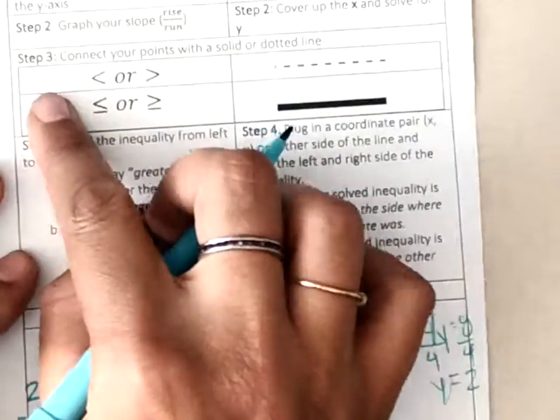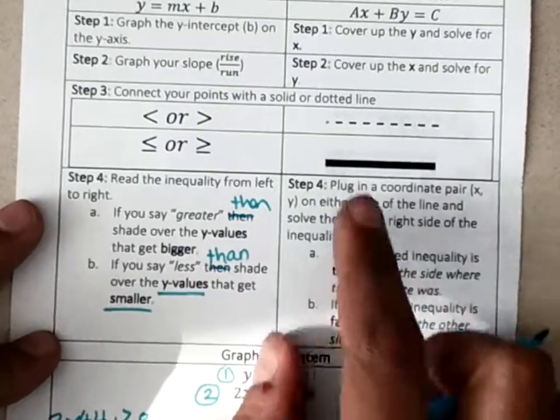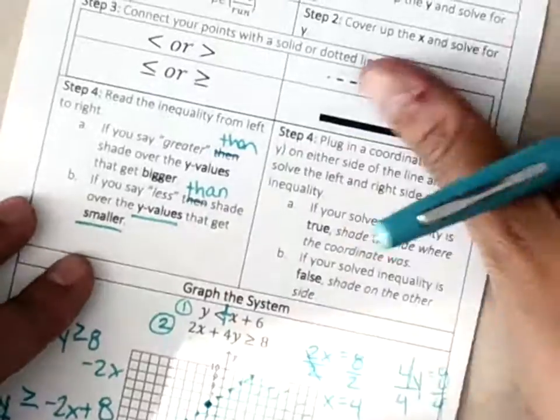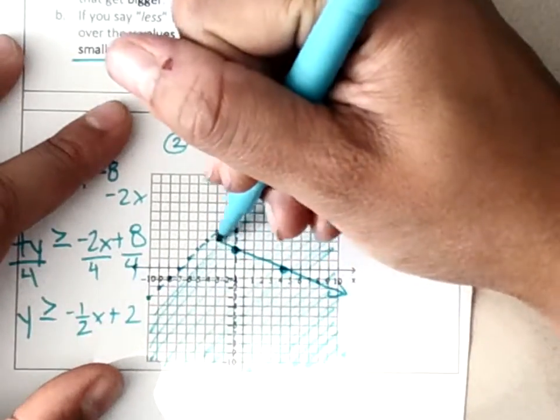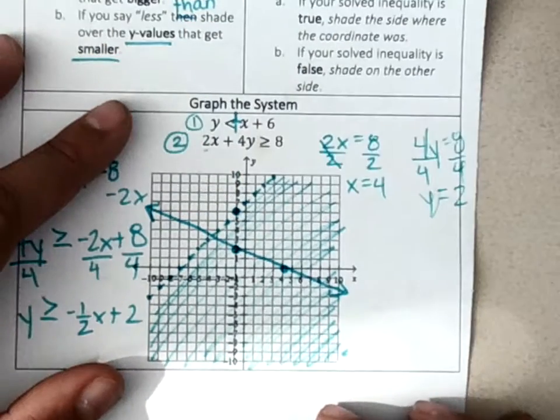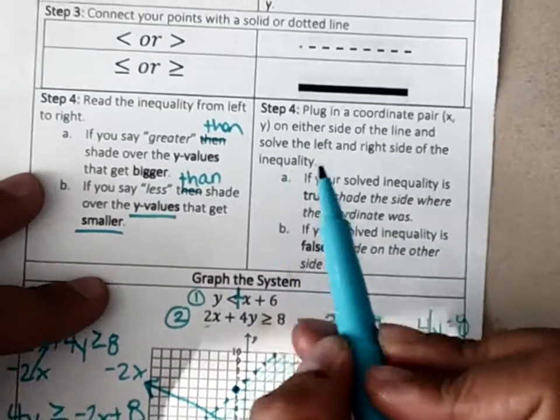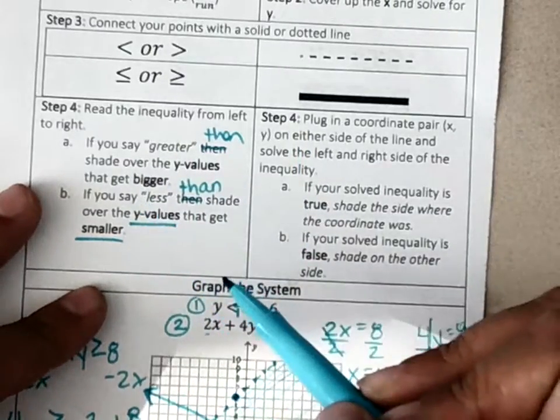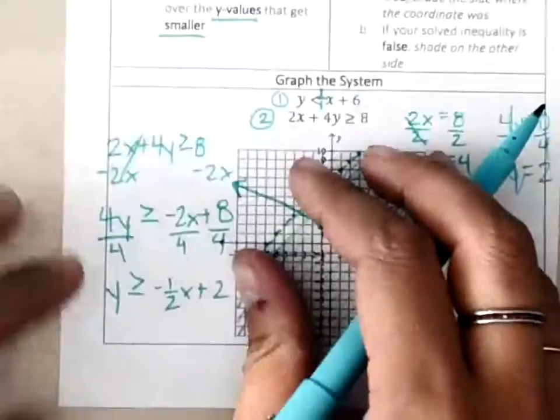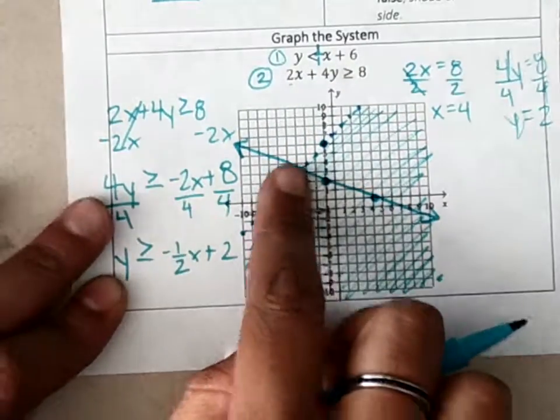Now we're on step 3, where we need to decide what type of line. Well, because it is a greater than or equal to, we're going to use a solid line. So I'm going to connect my graph using a solid line. Now, we're going to go to step 4. We can't use this step because we don't have y by itself unless you did this, in which case you could use that. Greater than or equal to means we shade up.